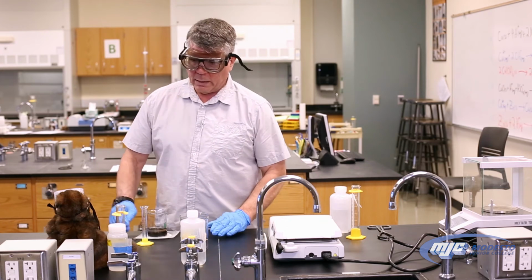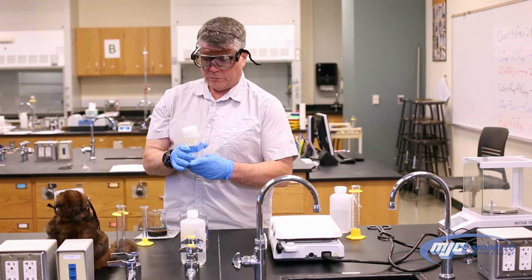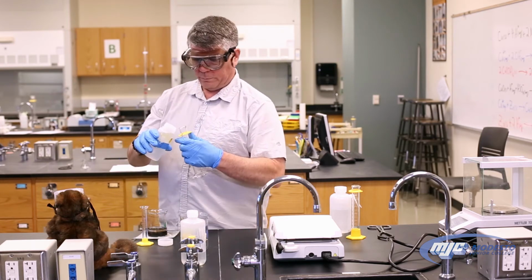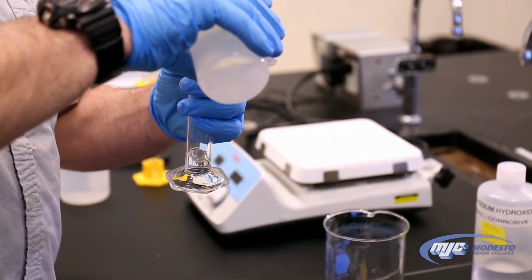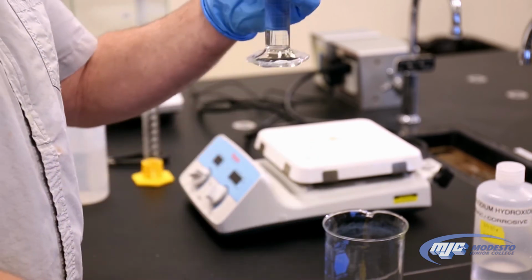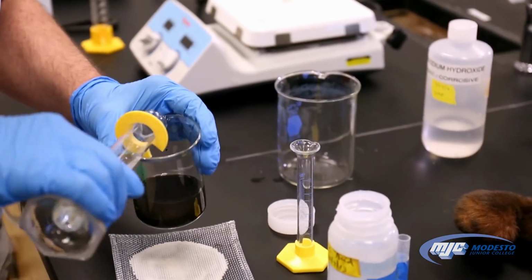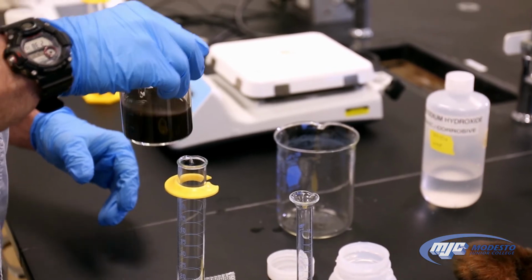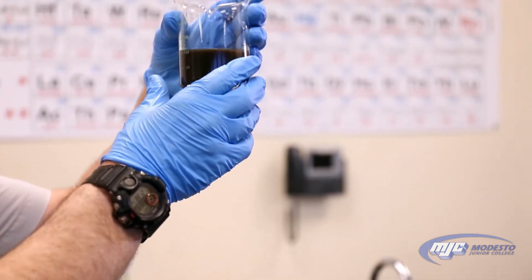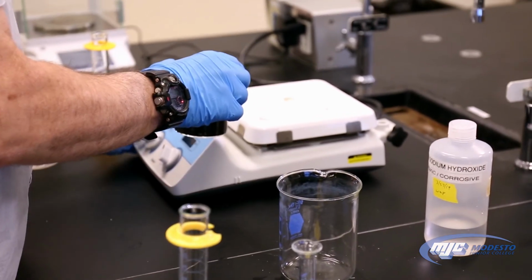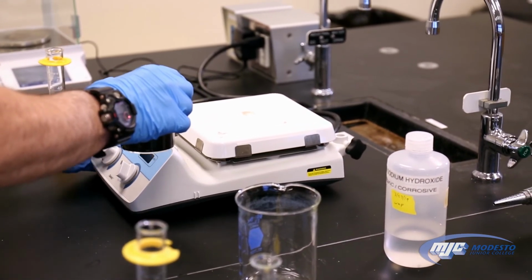In the next step, we're going to add about 30 milliliters of 3 molar sulfuric acid. So what this will do is this will dissociate the copper 2 oxide and we'll get copper 2 ion in solution, so we expect it to look blue again. Let's see. Put it on the stir plate, give it a little stir.